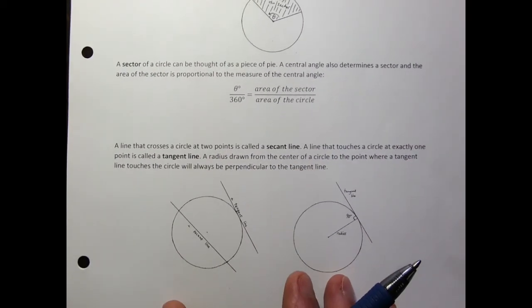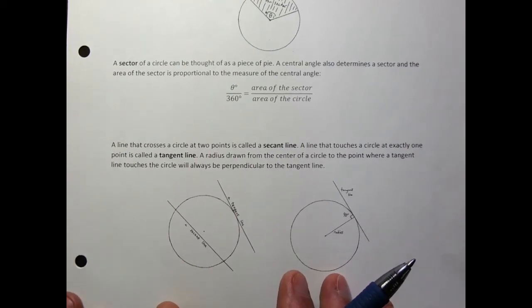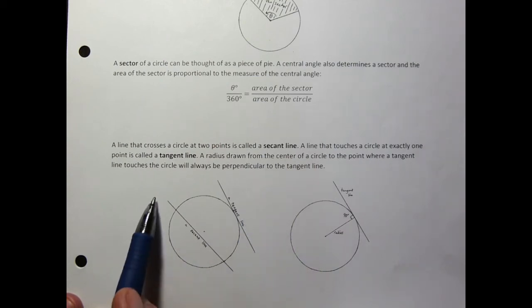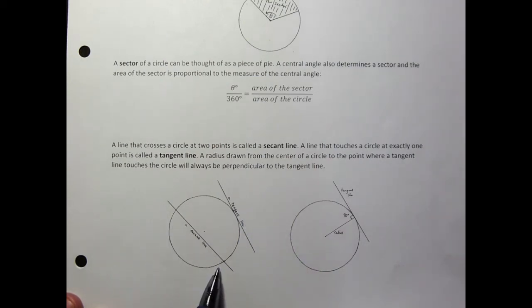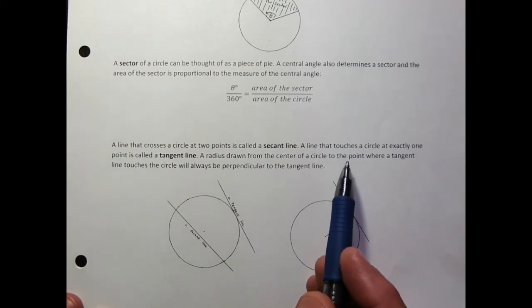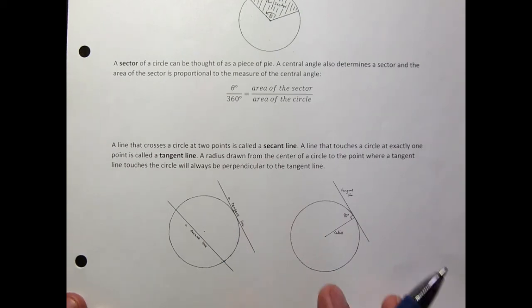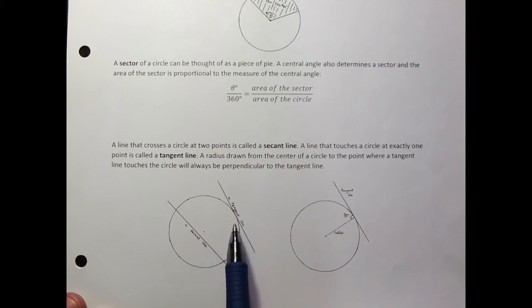So just a couple more facts about circles, a little bit more vocabulary. A line that crosses a circle at 2 points is called a secant line. So here's a secant line to a circle. A line that touches a circle at exactly 1 point is called a tangent line. So there's a tangent line drawn also to that circle. And the words secant and tangent here are related to the secant and tangent functions. It's not at all obvious why that's true. I have a separate handout that talks a little bit about what the connection is between secant lines and the secant function, tangent lines and the tangent function.